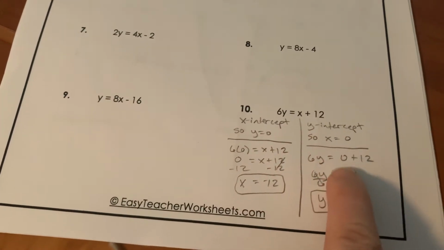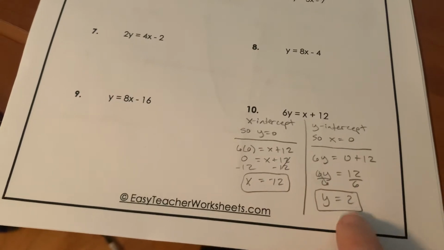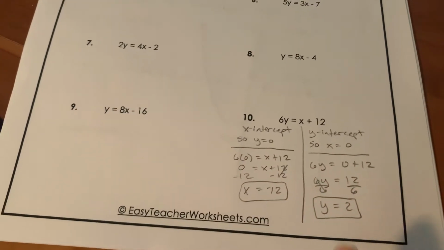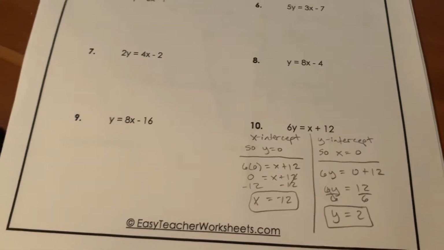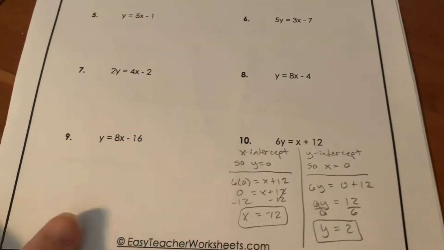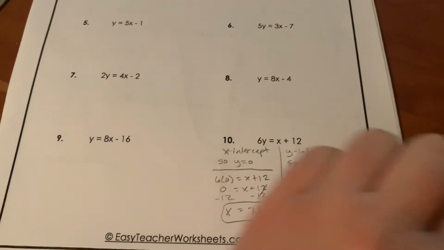For the y-intercept, I just put a 0 in for the x. That gave me 6y equals 12 divided by 6, so y equals 2. Again, this is just like yesterday. If you want the slowed down version, just go watch yesterday's video. But all you're going to do is some more practice with this. For some reason, people have quite an issue.